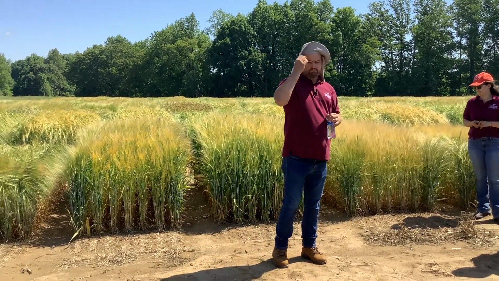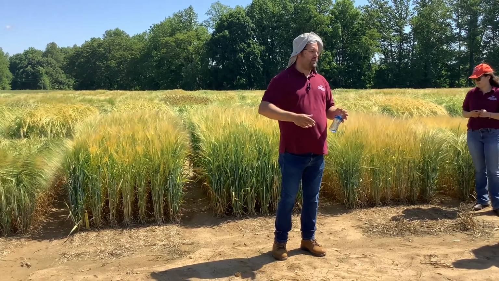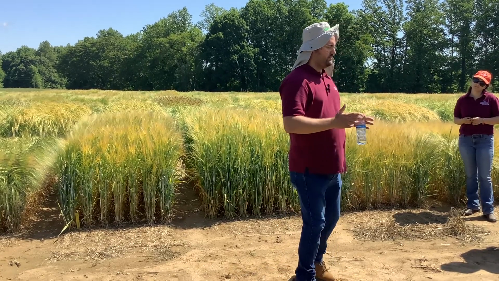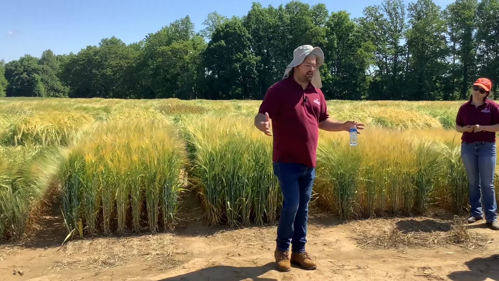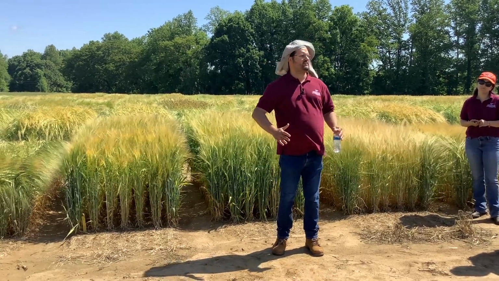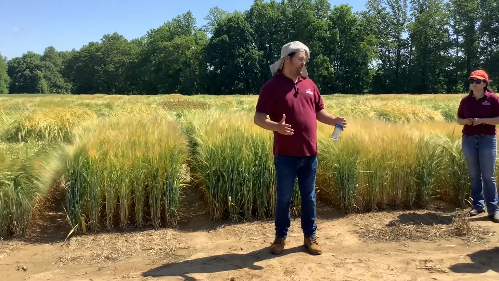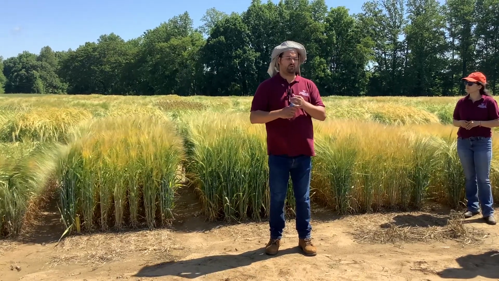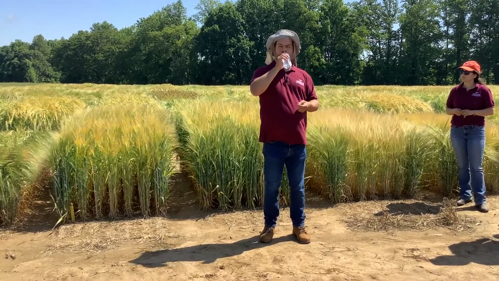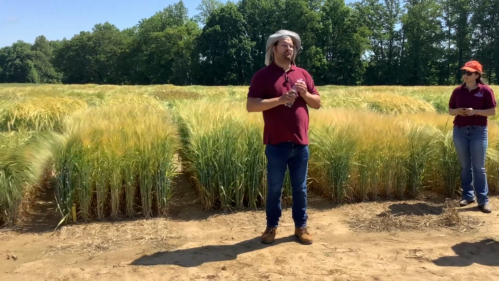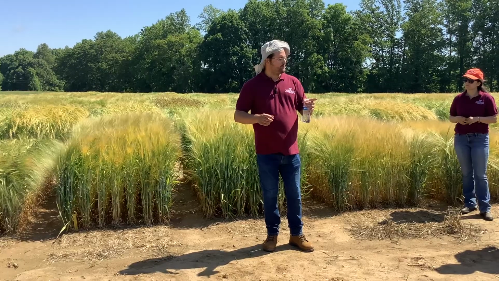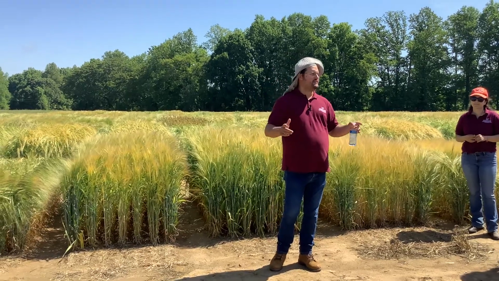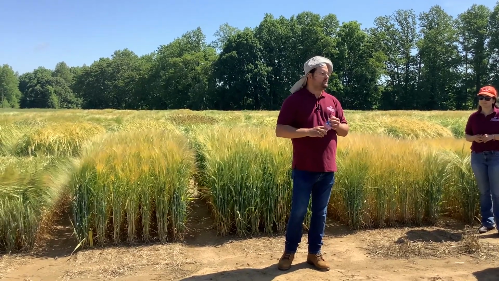Some analysis, I think this is not new, but we can realize that we have, for example, a variety with low biomass that can produce a lot, and another line with high biomass that does not produce so much. So we can realize that the flowering, ripening, and maturation stages are the most important for yield.